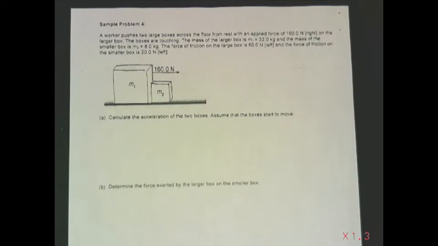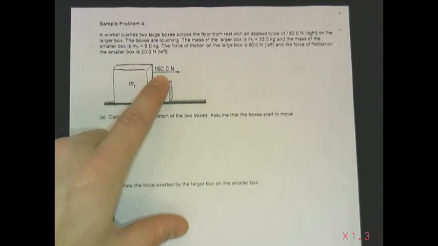In sample problem number 4, we have 2 boxes that are side by side. We're applying a force onto the big box to the right. As a result, it's going to push with it the small box as well. The magnitude of the force that we apply is 160.0 newtons to the right.